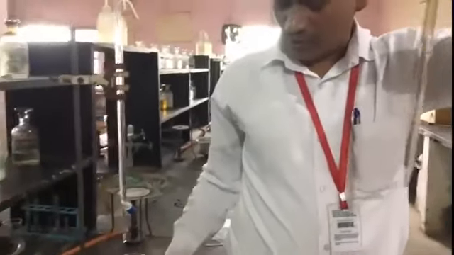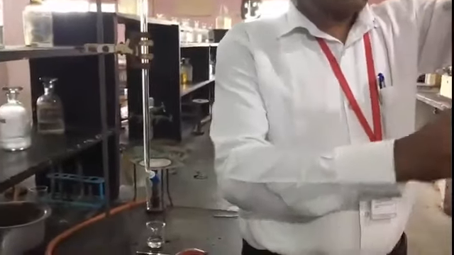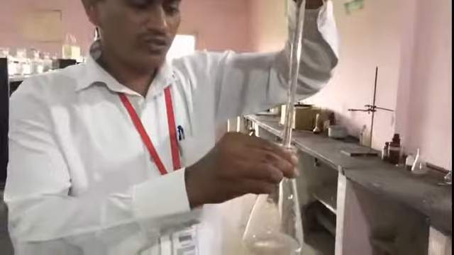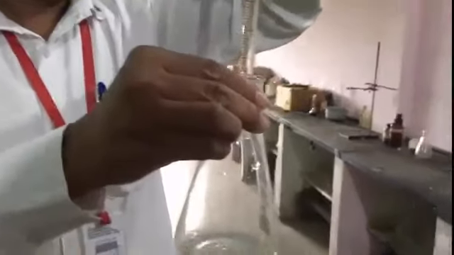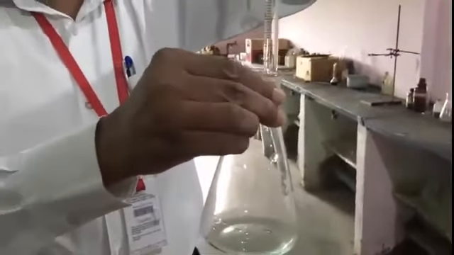Likewise, in this way we slowly have to maintain the lower meniscus again, and it is pipetted. 10 ml of solution is transferred into the conical flask. Hold the content, 10 ml of test solution, in the conical flask.